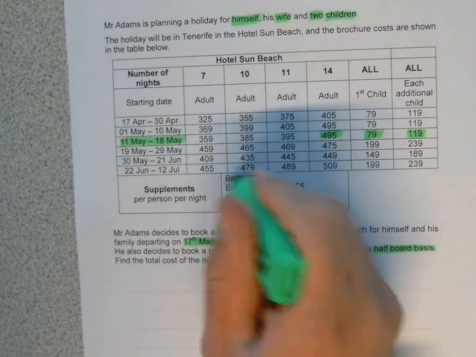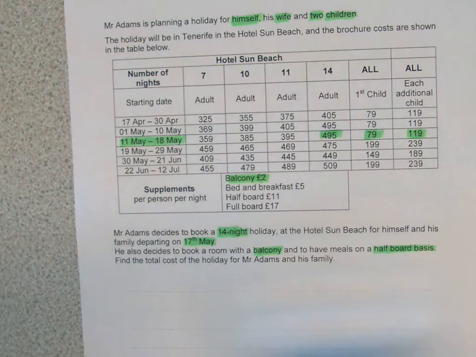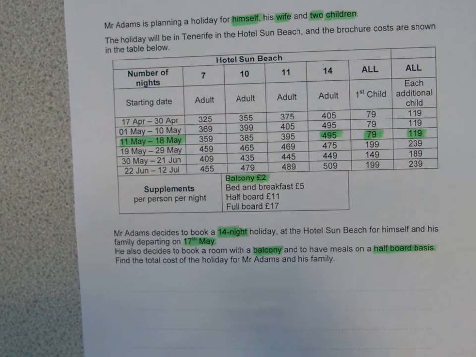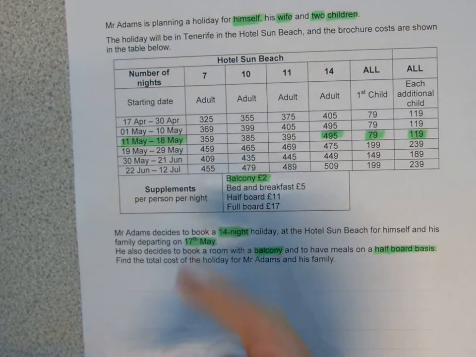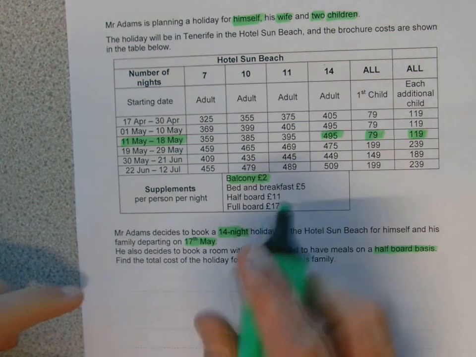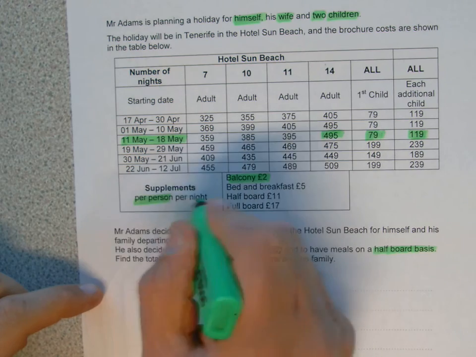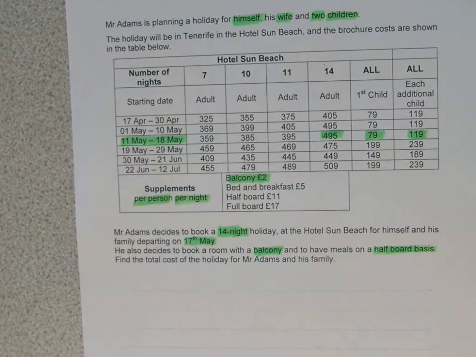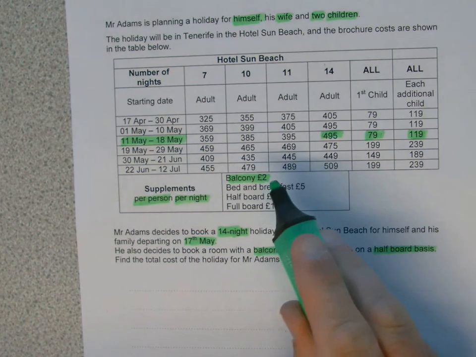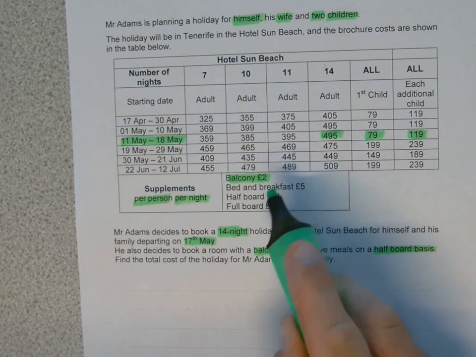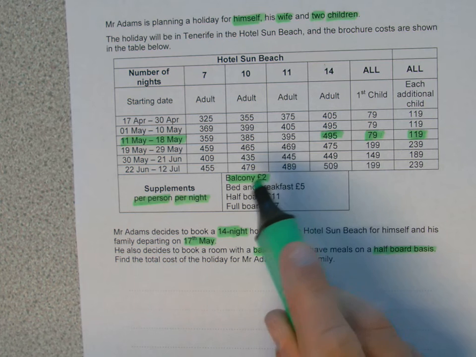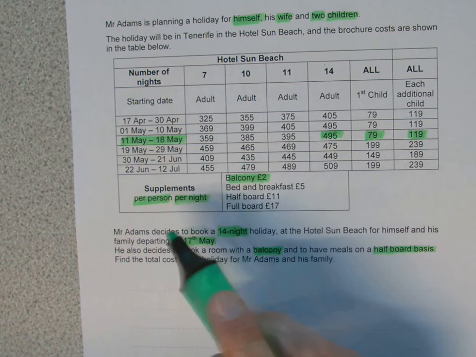The balcony has a cost as well, £2. Of course, if you read this carefully, what you've got to be careful of here is the supplements. Supplements are basically the extras that you pay for. It says it's £2, and if you notice, it's £2 per person per night. So that's going to be £2 for all the people that are going, £2 for each person. So for Mr. Adams, his wife, and the 2 children, you'll have to account £2 for each of them, and that's per night.